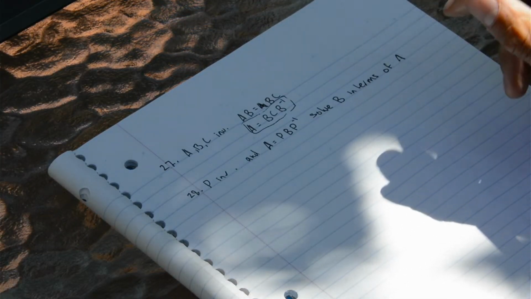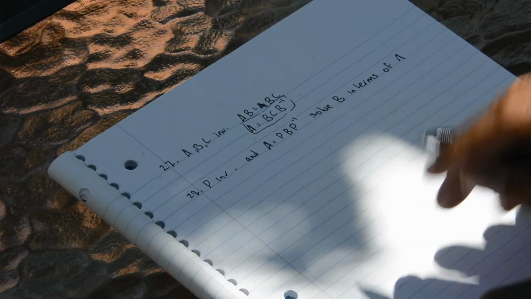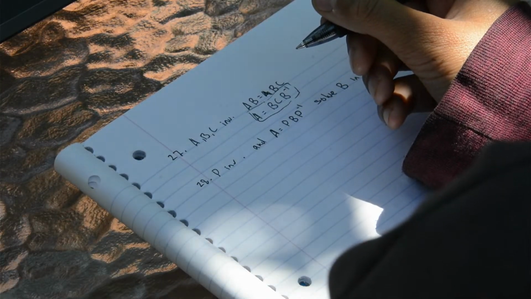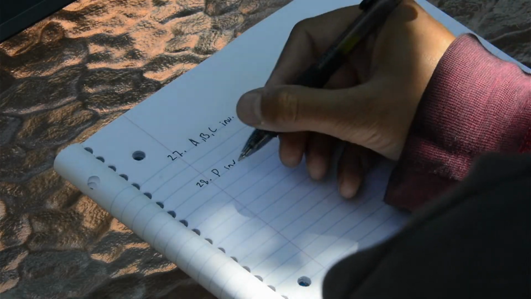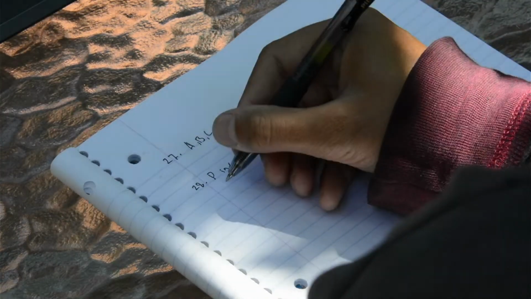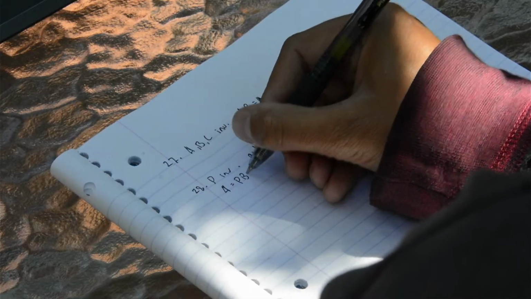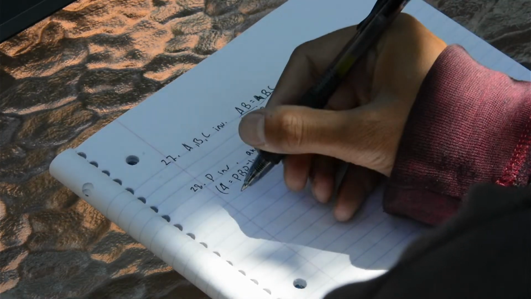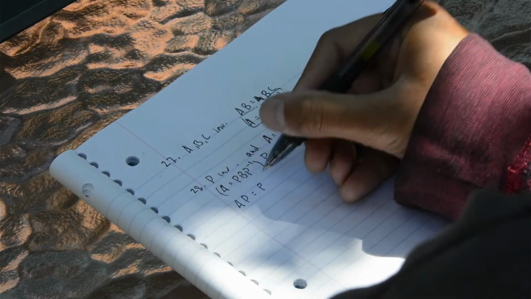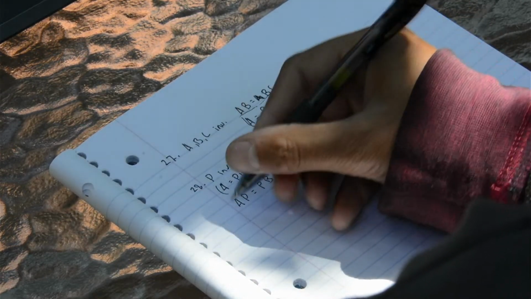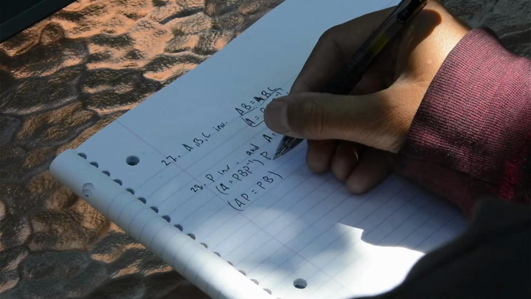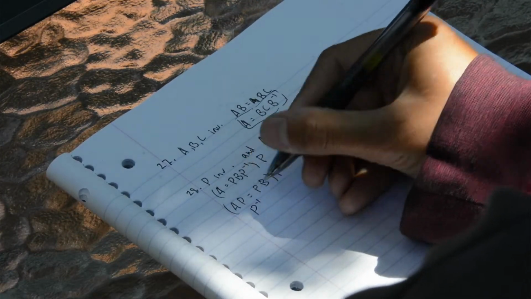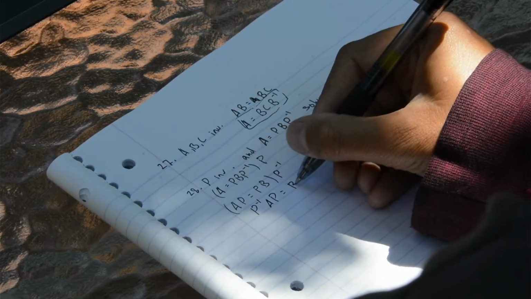Solve B in terms of A. So let's first multiply by P. We multiply by P on the right, and we're going to get AP is equal to PB. Then we're going to multiply by P inverse on the left this time, and we get P inverse AP is equal to B.